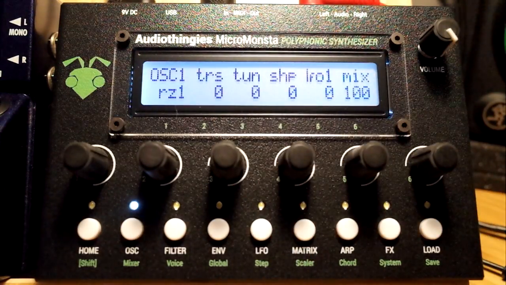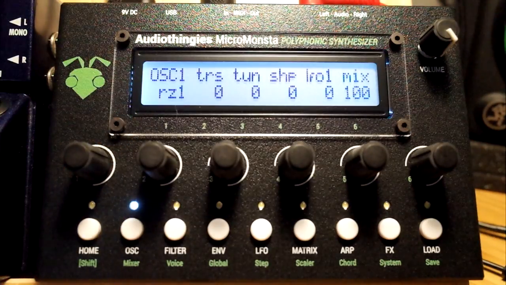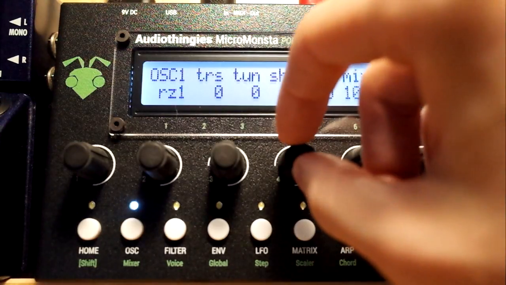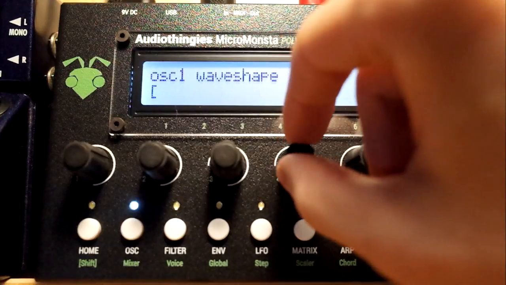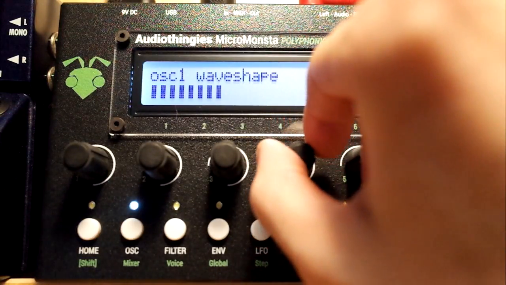And after that we have a couple of interesting waveforms from the Casio CZ series. So they are phase distortion waveforms. And the first one is a resonant saw wave. And it sounds like this when you haven't applied any wave shaping. So very dark. But when you apply wave shaping, it sounds like opening up a filter with some resonance.